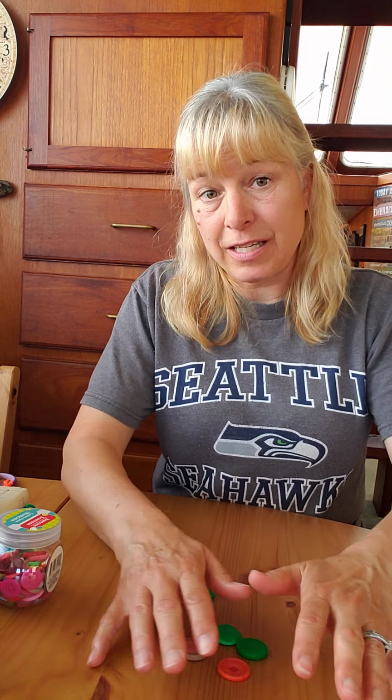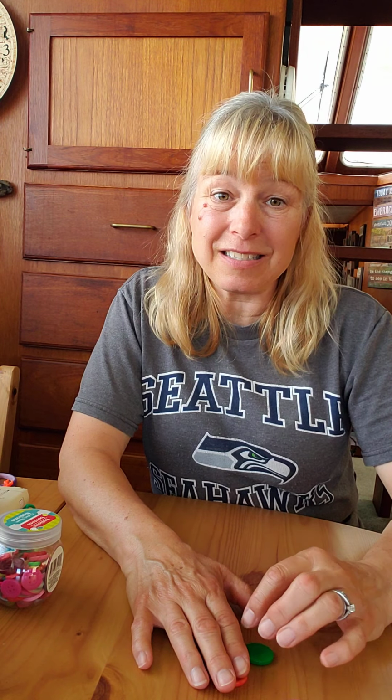Now this is a skill that children learn with time and with exposure to different quantities. So please make sure you're also practicing counting those quantities so that they become very familiar with them.